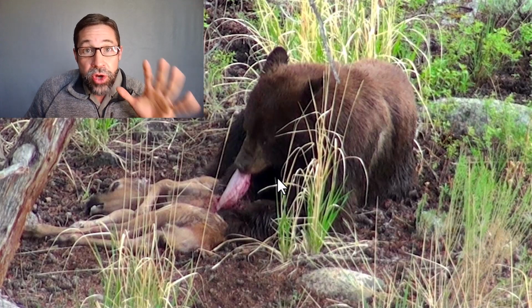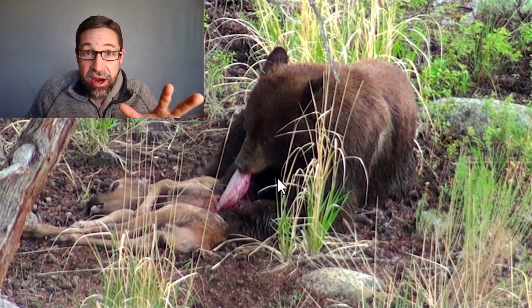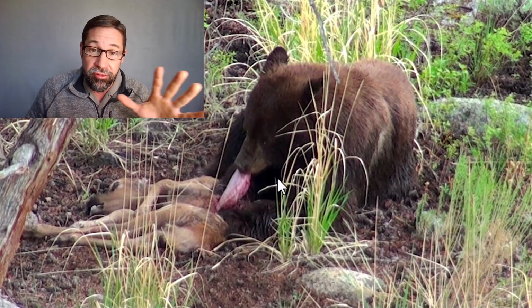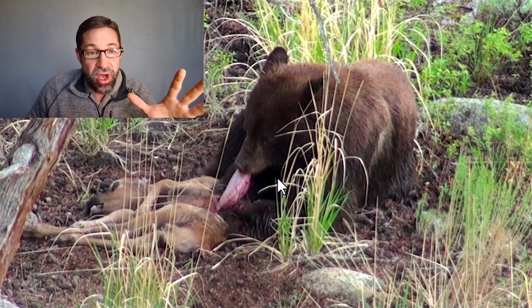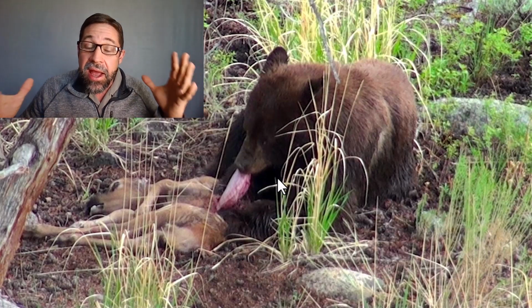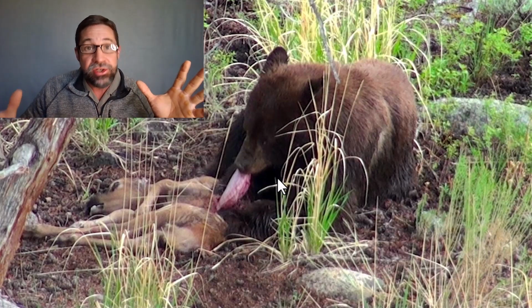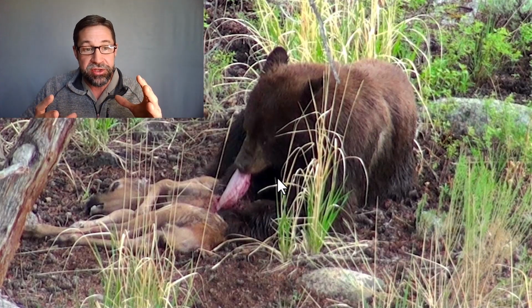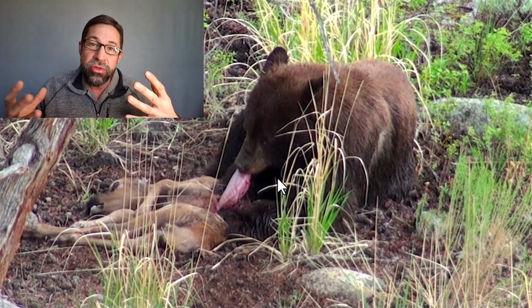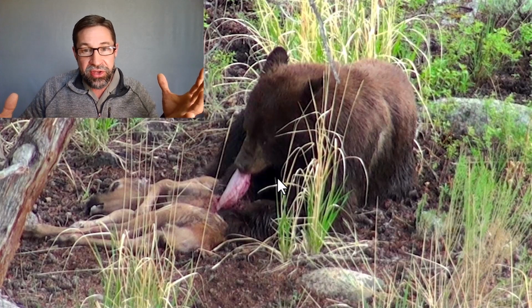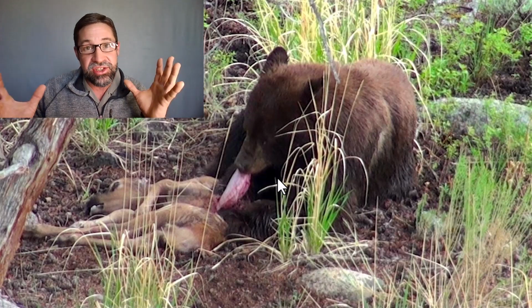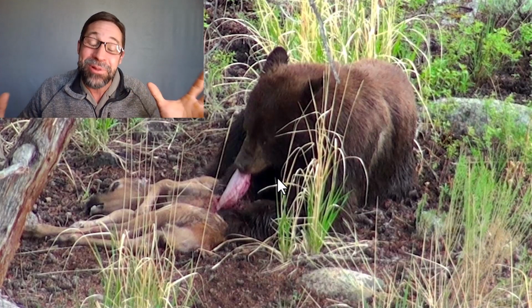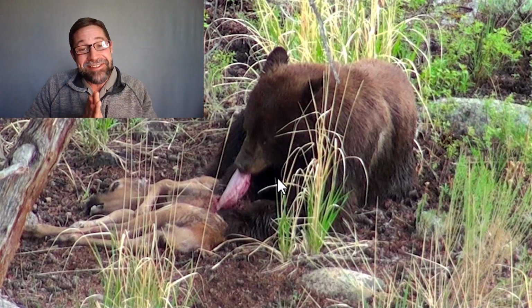We also know from bear hair snare studies that Montana Fish, Wildlife, and Parks had done, and other folks, the USGS, that both black and grizzly bear populations were also increasing at this time in west central Montana. And bears were also thought to be a predator on calf elk, although we didn't know the extent to which bears would play in this system.